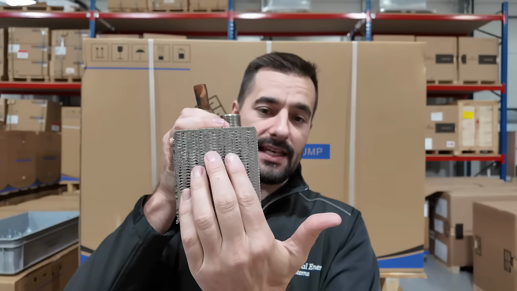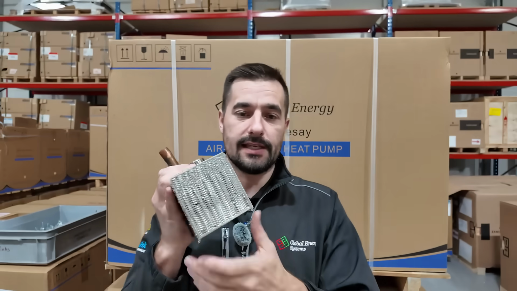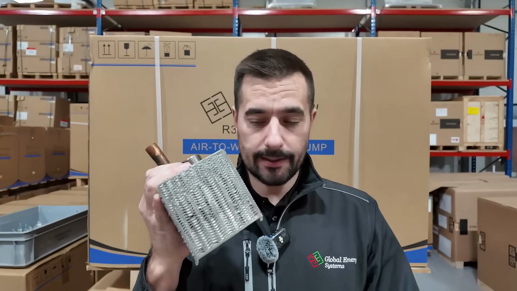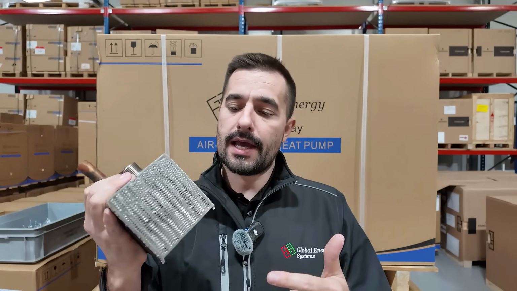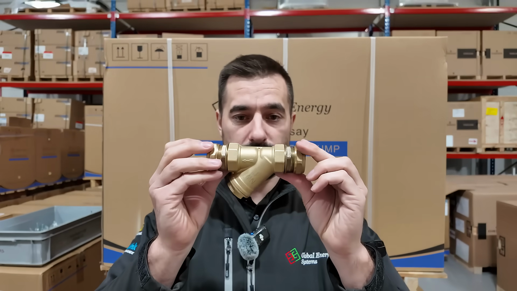So if you look inside here, the waterways are incredibly narrow. If you imagine any debris that's in a heating system making its way into this, they get blocked up really easily. And they're incredibly difficult to clean out. You can backflush them to help clean them, but once they're blocked, they're blocked. So all heat pump manufacturers, including us, send a Y strainer out.